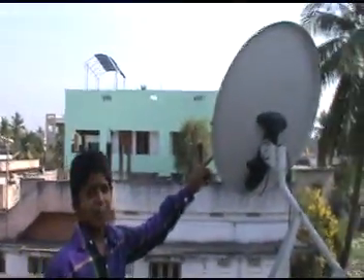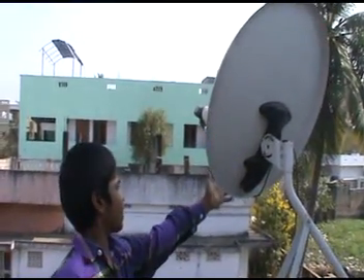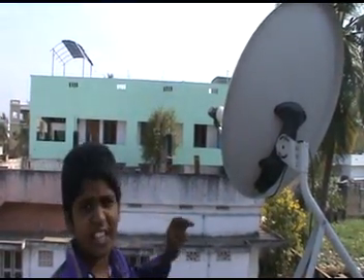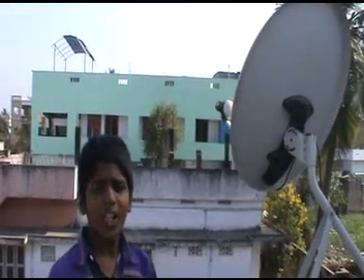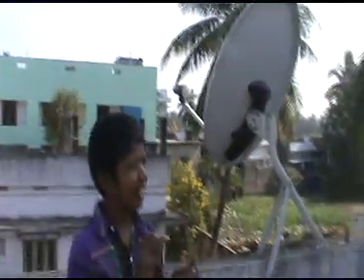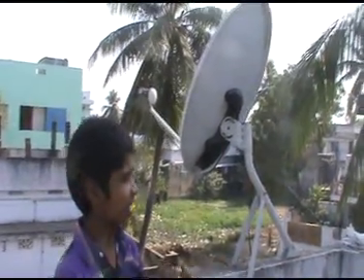DTH receiver. Firstly, I am introducing the DTH receiver. It has a metal reflector plate and an LNB, with the support of this rod. First, we take a circle. In the circle, the radius point is there in the middle of the circle.